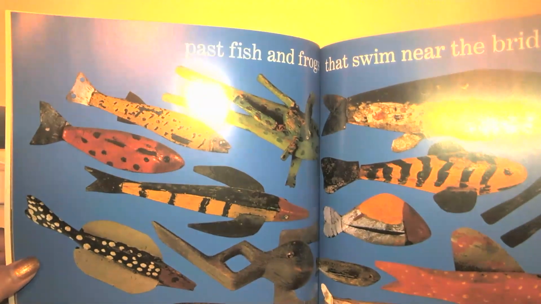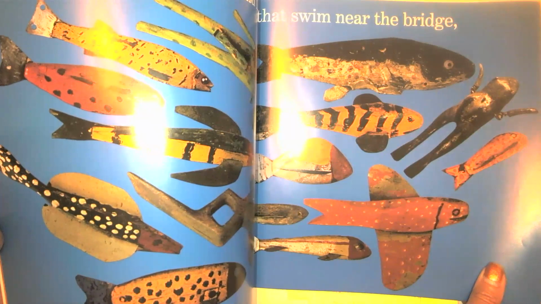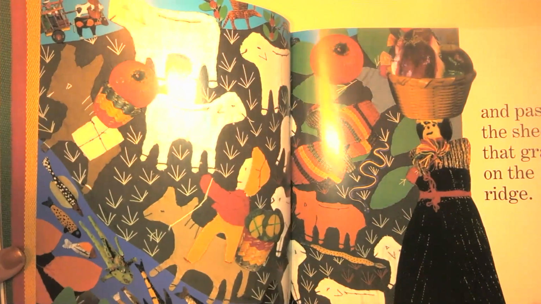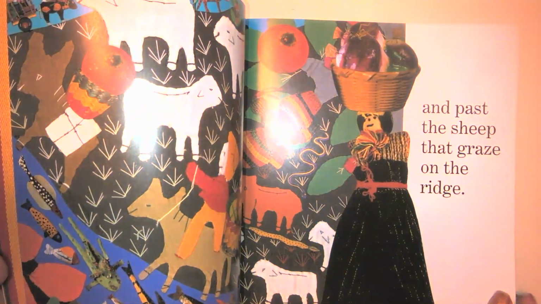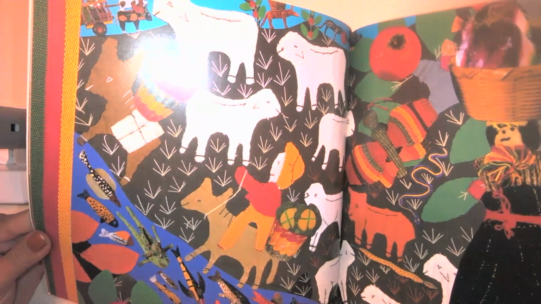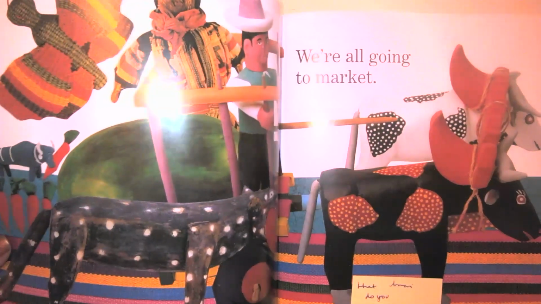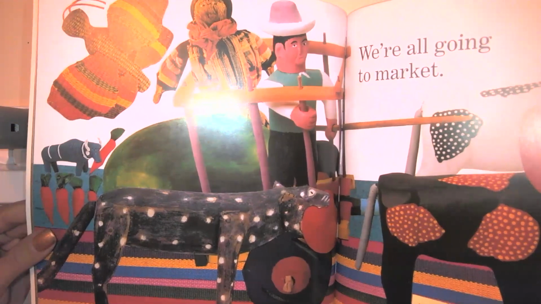Past the fish and frogs that swim near the bridge. And past the sheep that graze on the ridge. We're all going to market.